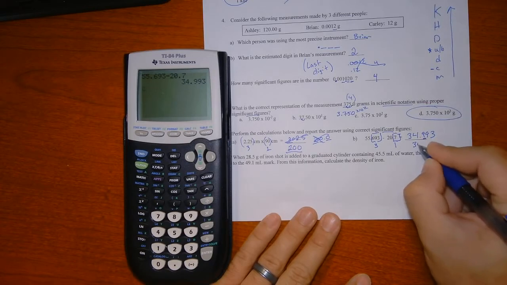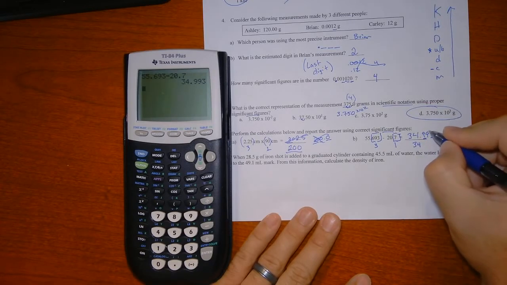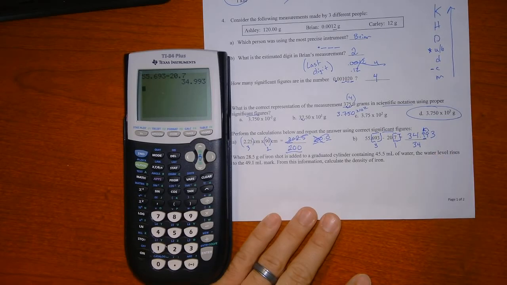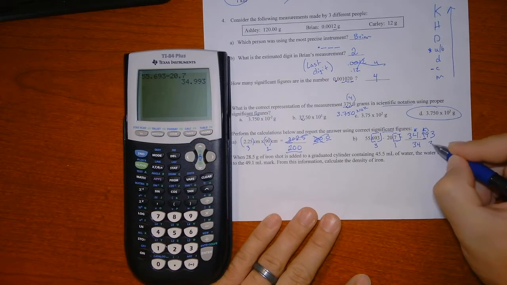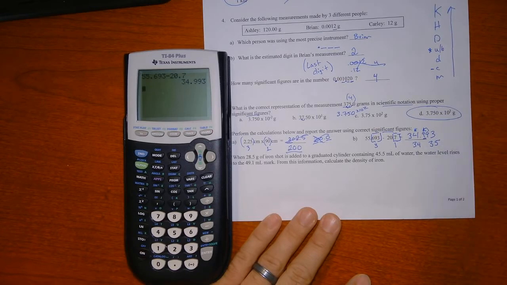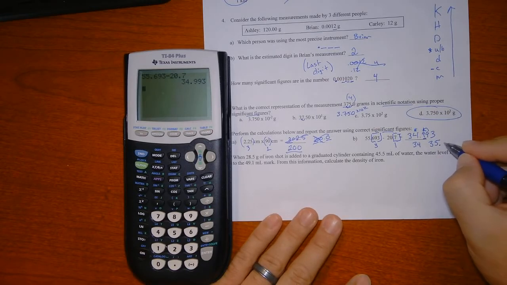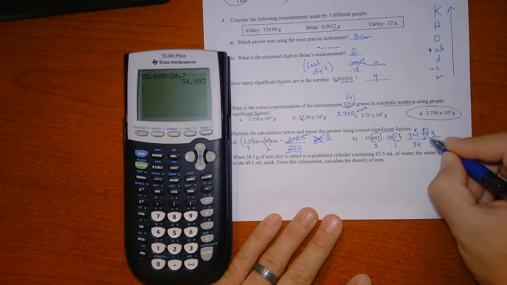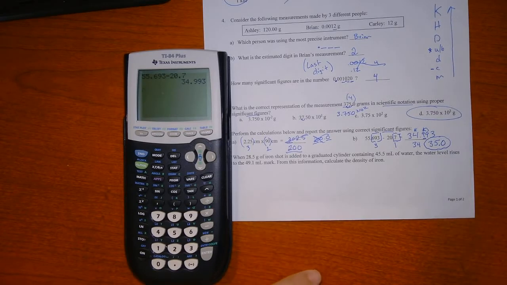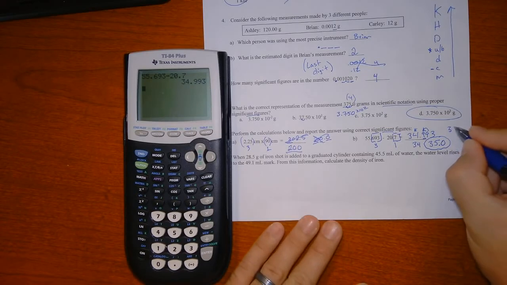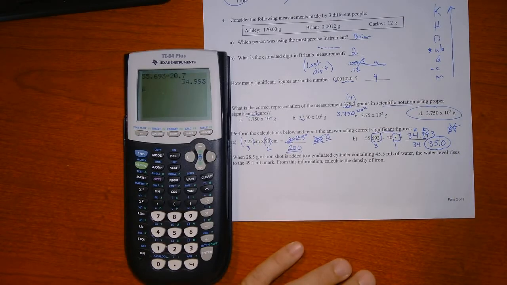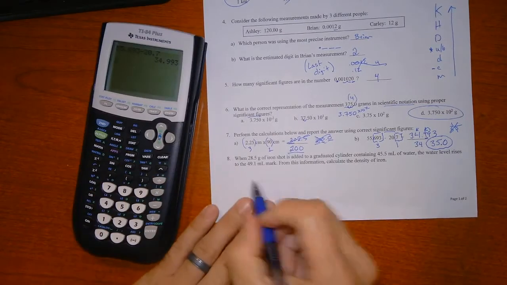That 34 is what I'm going to start with. Well, then I look at that 9, and that rounds that number up to 10, which is going to round that to a 35. Well, with 35, I still don't have one digit, so I need to add that 0 to have one digit in my decimal spot. And so 35.0 is correct. 35 is incorrect.